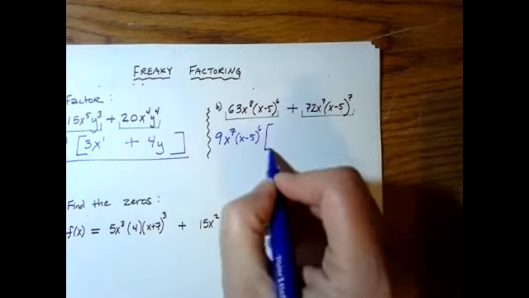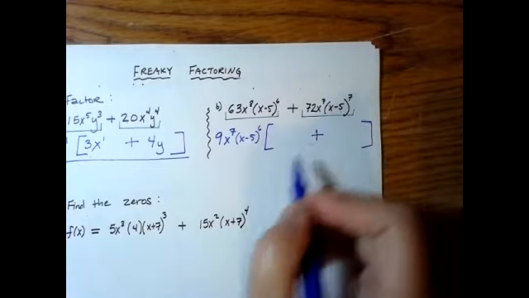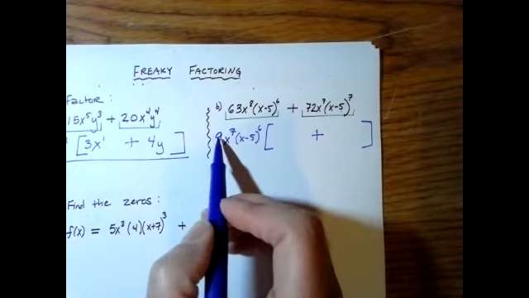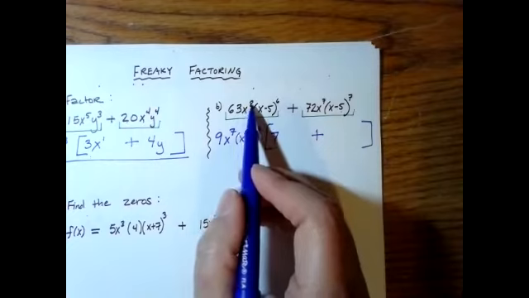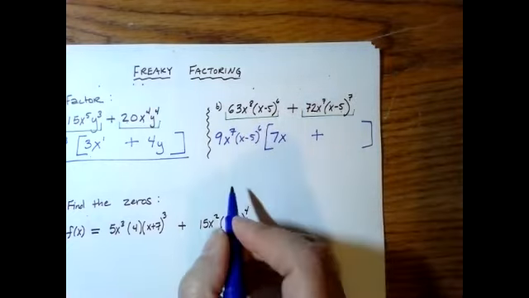And then I'm going to put my brackets down and get ready to write what I have left. So let me put that plus in between them and start with this first set. 63, we pulled out 9. Dividing that is going to give me 7 for my other factor. X to the 8th, but we pulled out 7. So 8 minus 7 is 1, x to the first power.